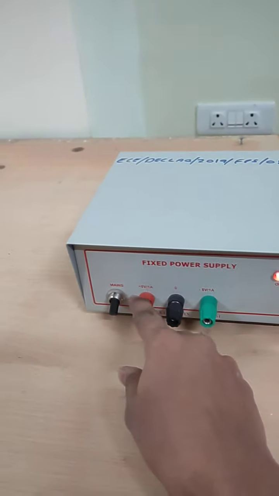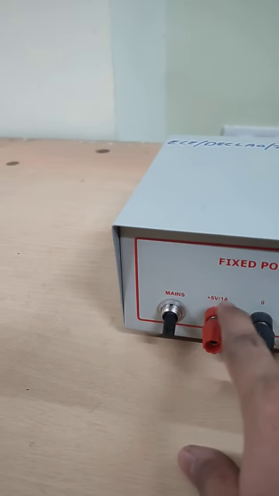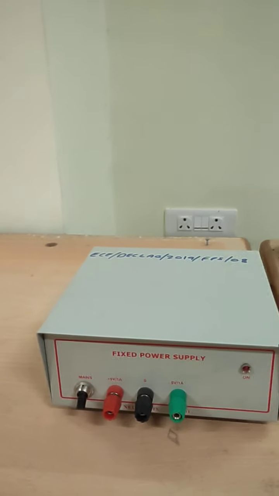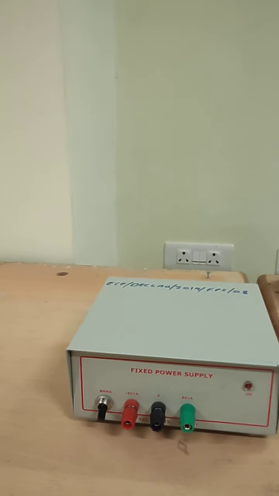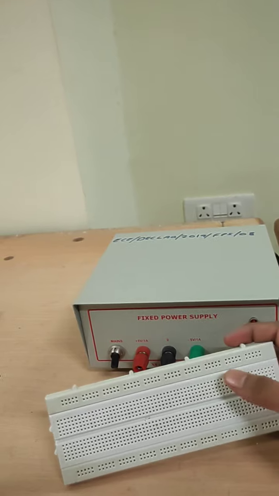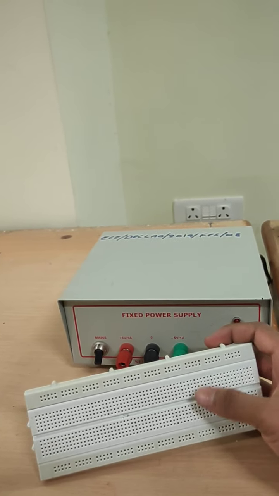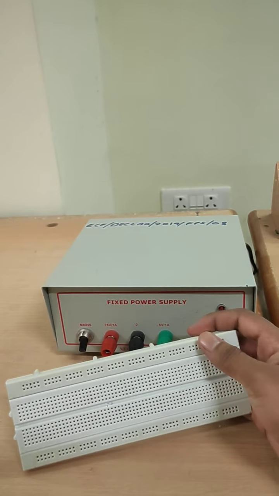volts DC power supply, and this is plus 5 volts and this is for ground. Okay, in this DEC lab we are using only 5 volts and ground, and this is called breadboard. In this breadboard, here it is divided into 2 parts. So this is one part and this is another part.